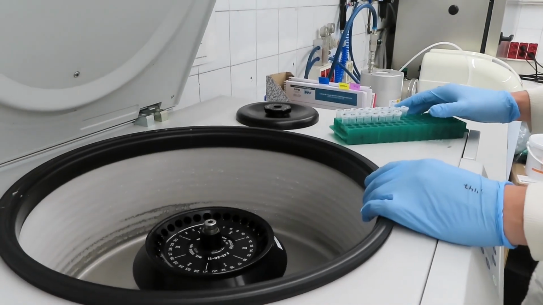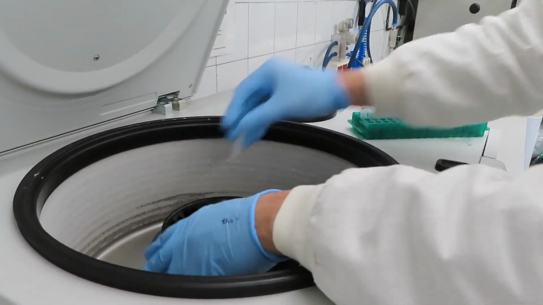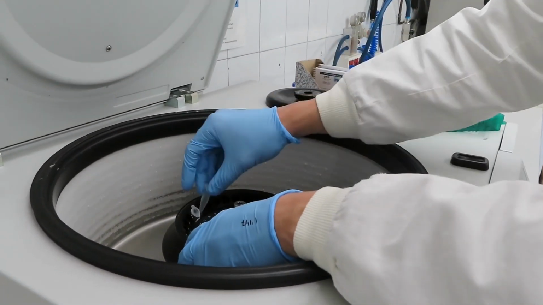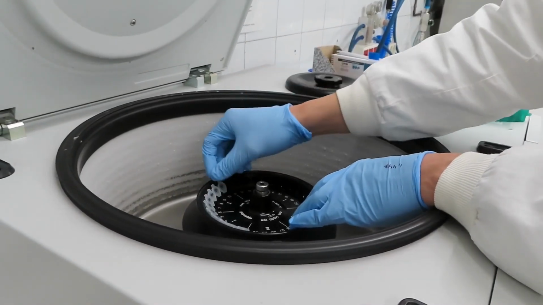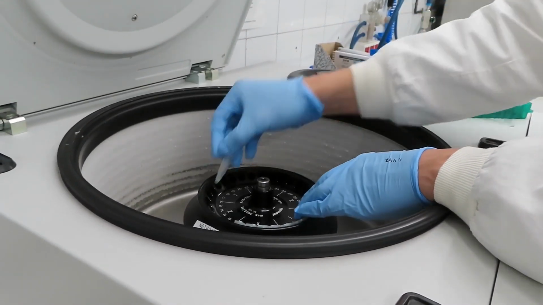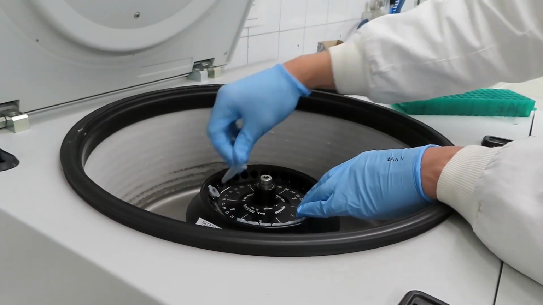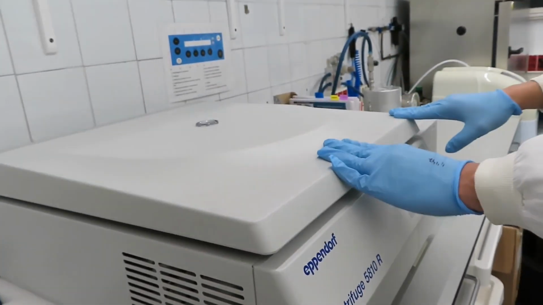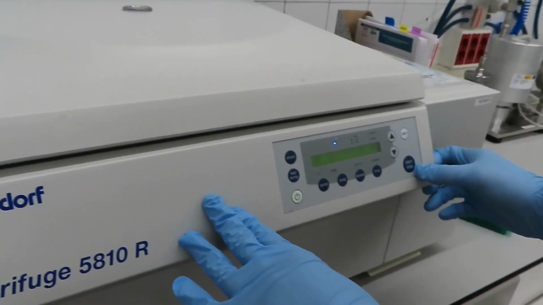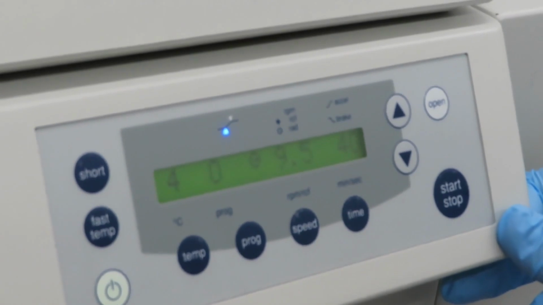In order to analyze the solubility of each protein sample in the different buffers tested in the microdialysis experiment, it's necessary to centrifuge all the protein samples, and this is done in a refrigerated microcentrifuge for 40 minutes at 15,000 Gs.